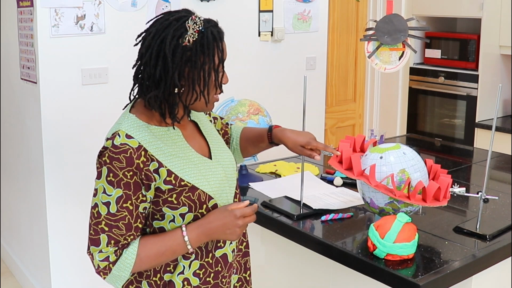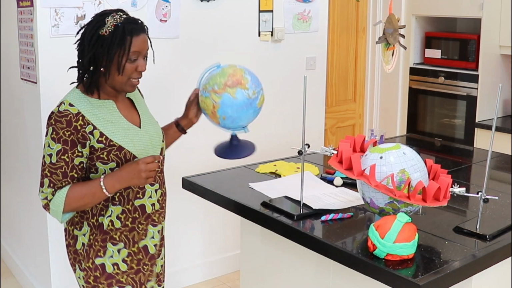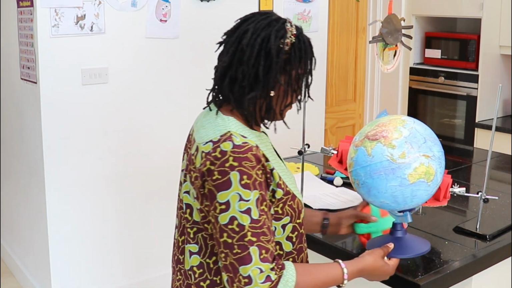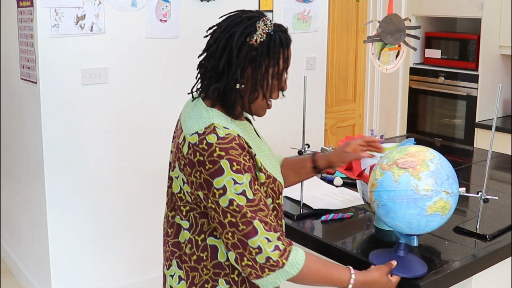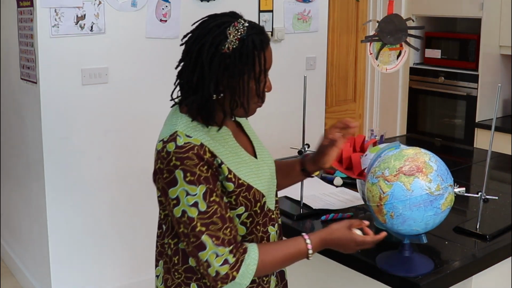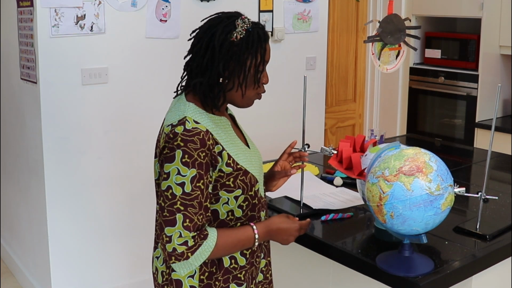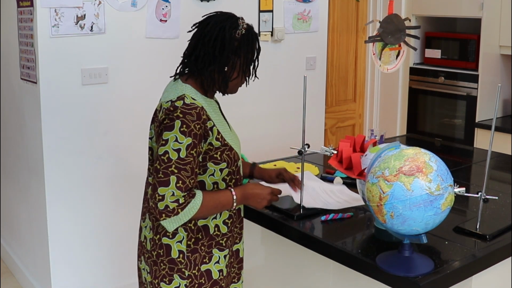So the earth is tilted towards the orbital path of the moon, and that's why we have the earth in that motion like this. So this thing has a stand, and I couldn't get it to sit up so that you can see it properly, but this is the orbital motion of the moon.